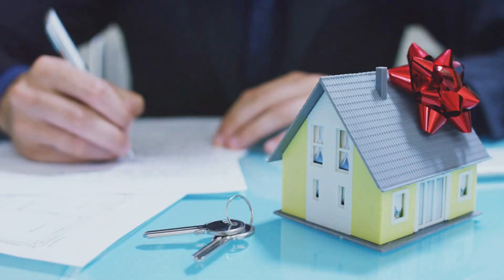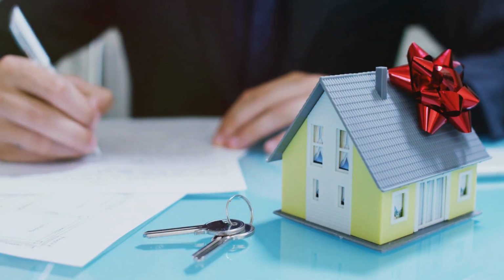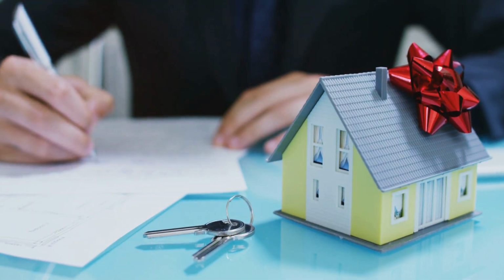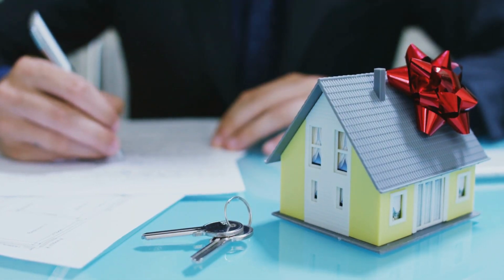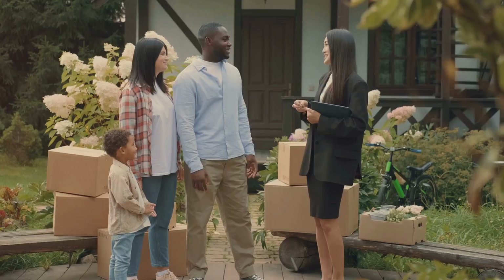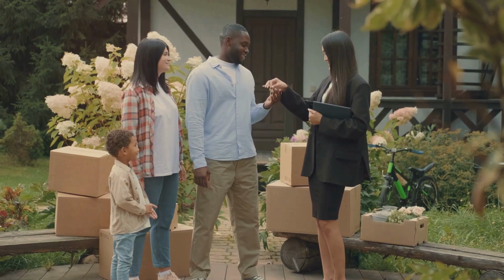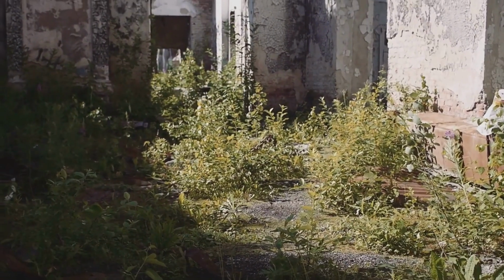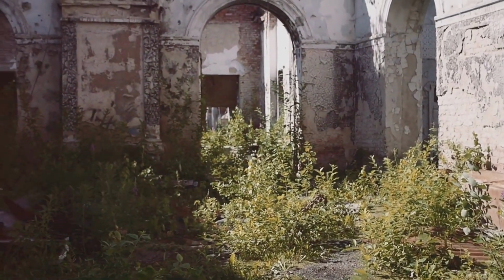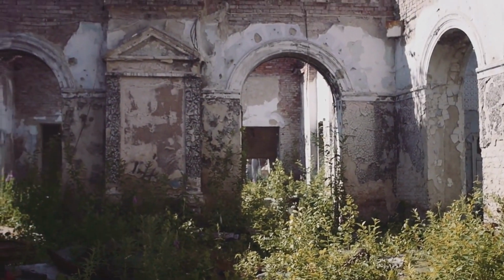Adverse possession. Adverse possession allows someone to gain legal ownership of a property if they openly occupy and use it without permission from the actual owner for a certain period, which varies by state. Requirements typically include continuous, open, and exclusive use for the statutory period. This is often referred to as squatters' rights and is a way to legally gain ownership of abandoned or neglected property.